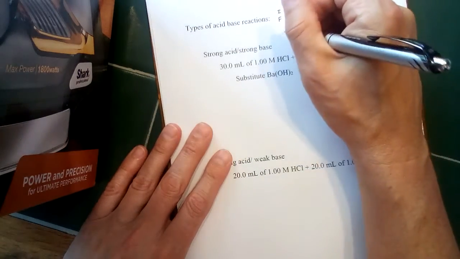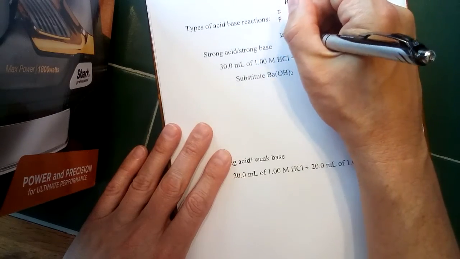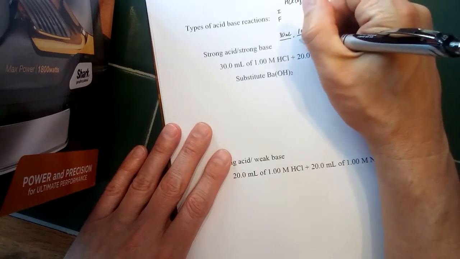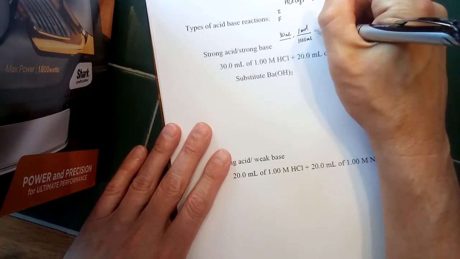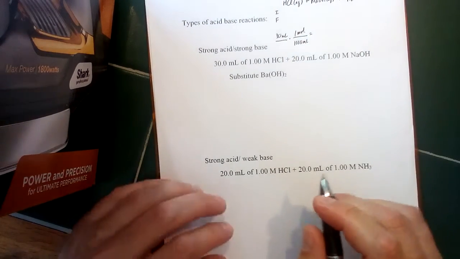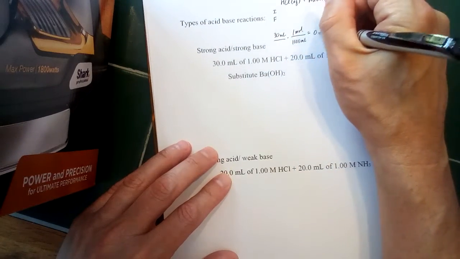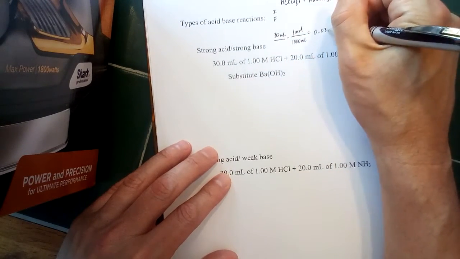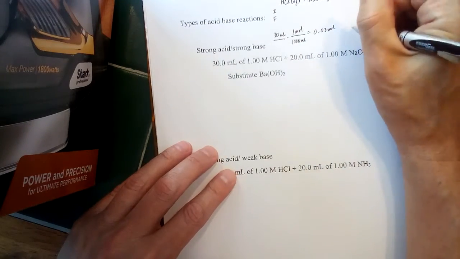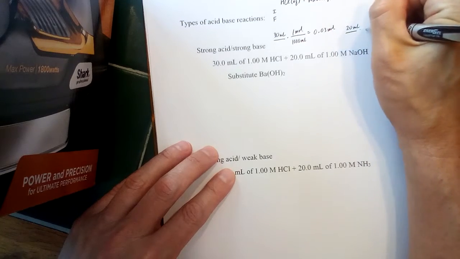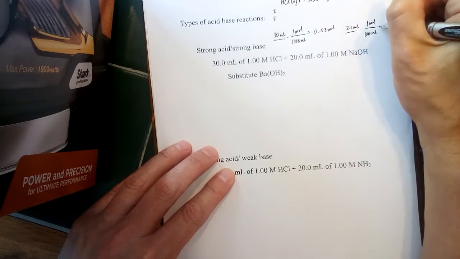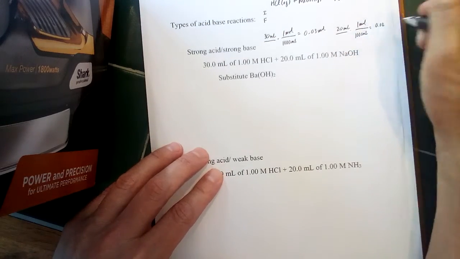So let me see if I can fit that up here. I've got 30 milliliters of my HCl solution, and it's 1 molar. That means there's 1 mole per liter, but a liter is 1,000 milliliters. So I think that's a substitution you should probably be reasonably comfortable with at this point. So 30 divided by 1,000, that would be 0.03 moles of HCl. If I do the same thing with NaOH, 20 mL of NaOH, it's also 1 molar, so 1 mole per liter or 1,000 milliliters, and that would be 0.02 moles.